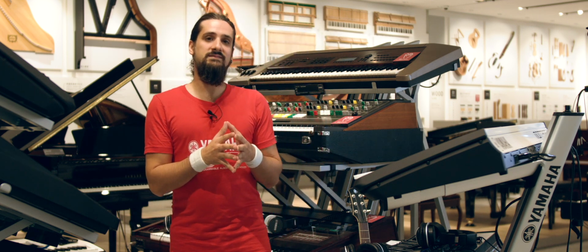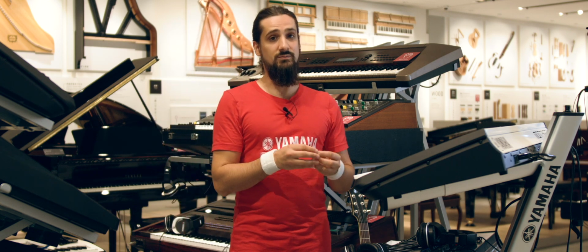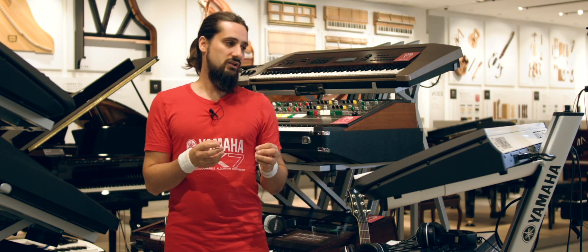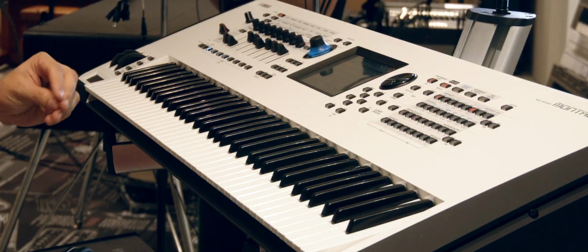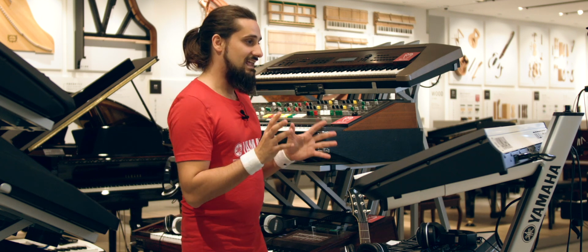And I'm really happy to show you today the brand new update for the MONTAGE OS 3. This new update brings a whole new set of features to the table when it comes to synthesis on the Montage. There are quite a few things on version 3 that allow you to create sounds that were not possible before. The first thing I want to talk about is the extended LFO.